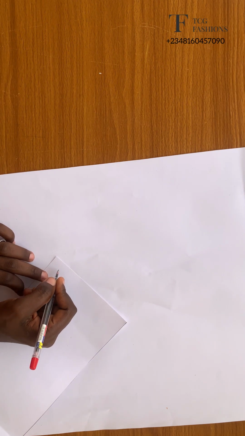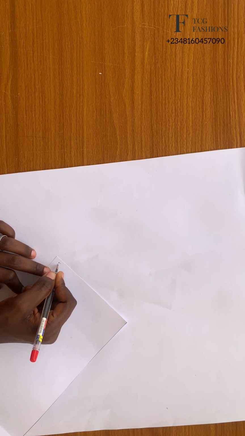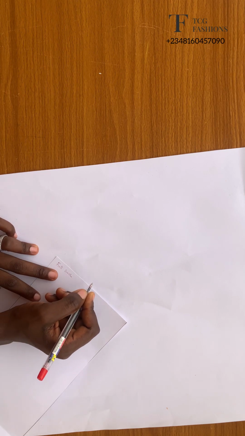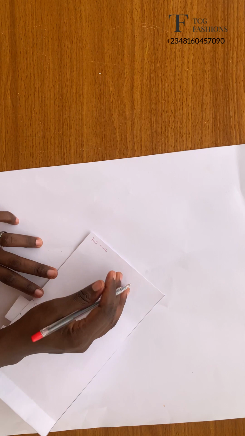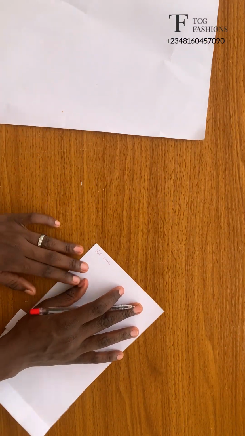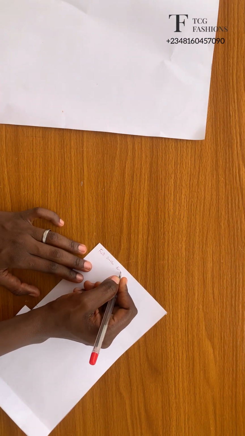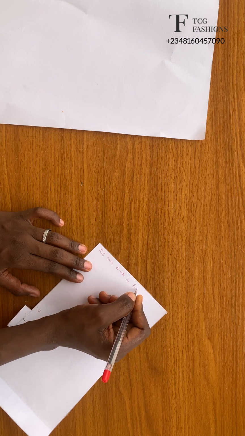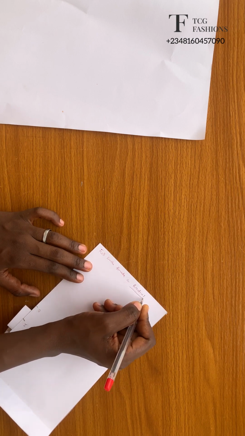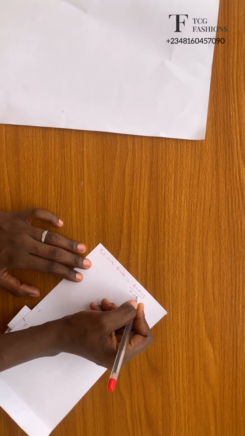So if I'm using waist 8 inches, length 5, and I'm doing a full circle, let me use another paper. I think I've written so much on that already. The full circle formula is radius divided by 6.28.